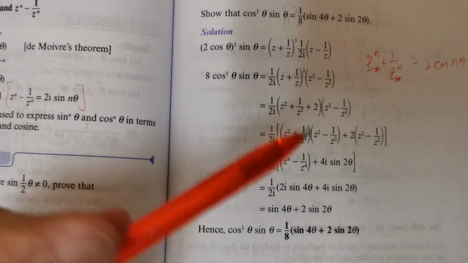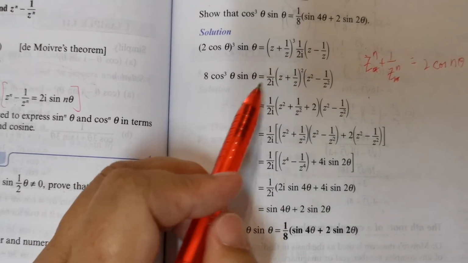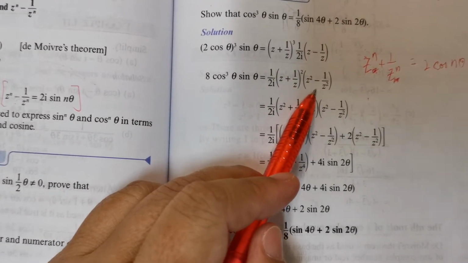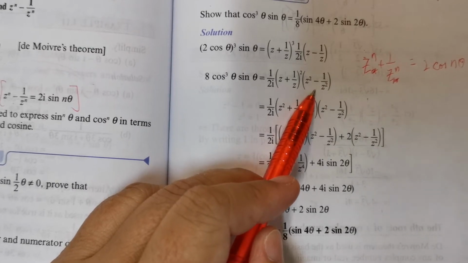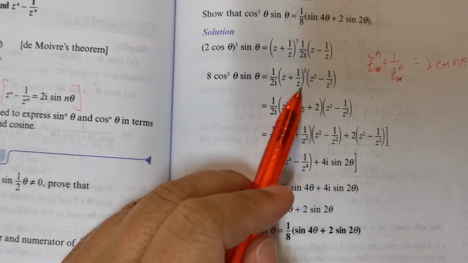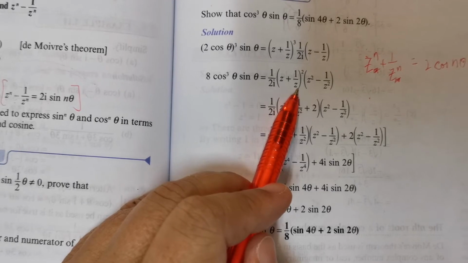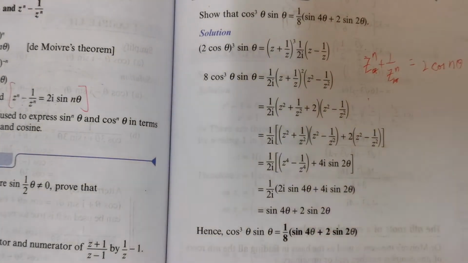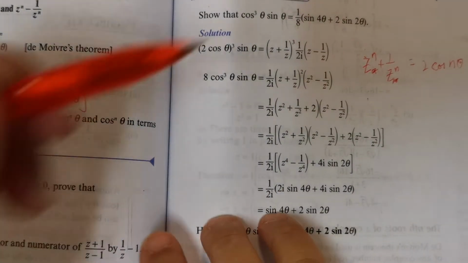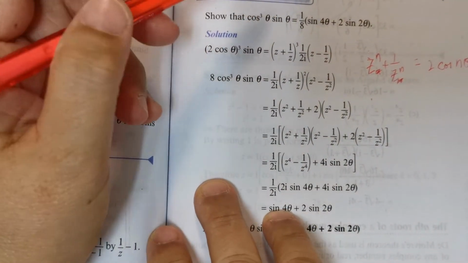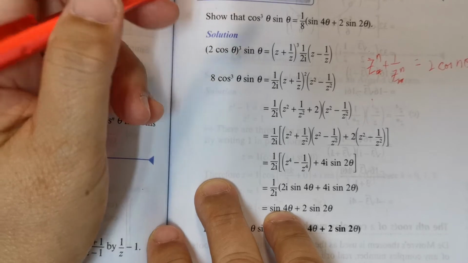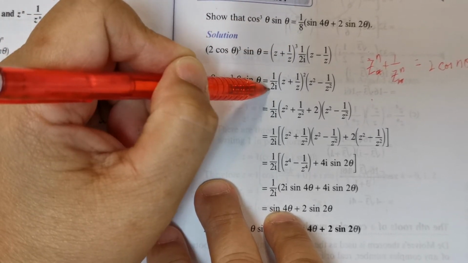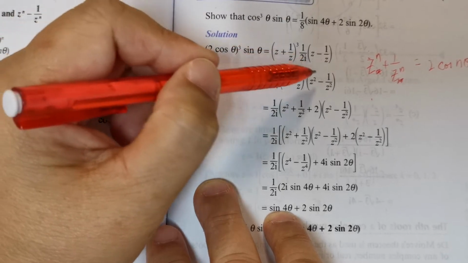This 1 over 2i, I put it here. So I'm going to multiply these two things. How does it become like this?